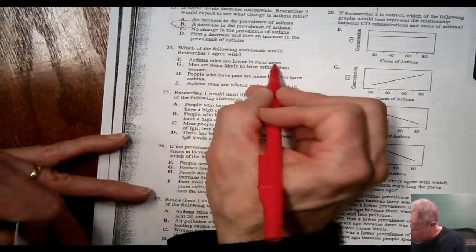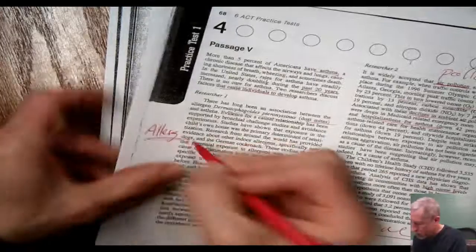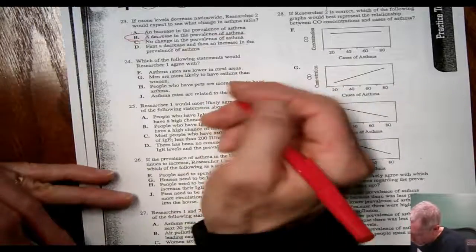Which of the following statements would researcher 1 agree with? Asthma rates are lower in rural areas. Well, he was talking about allergens, not about the air pollution.